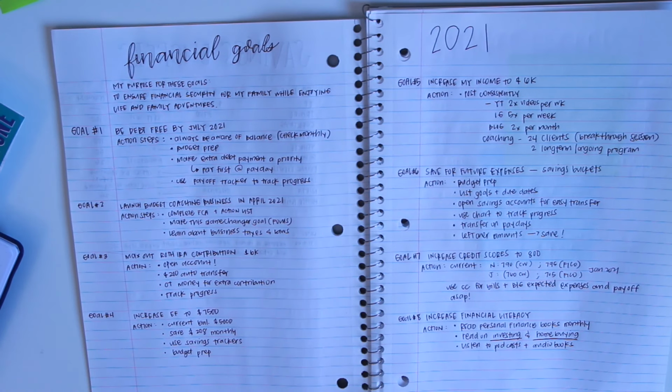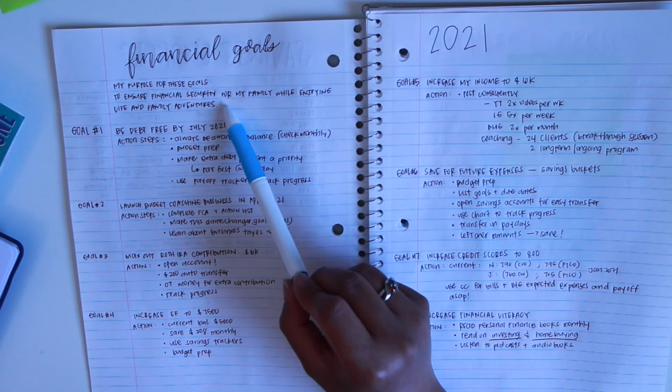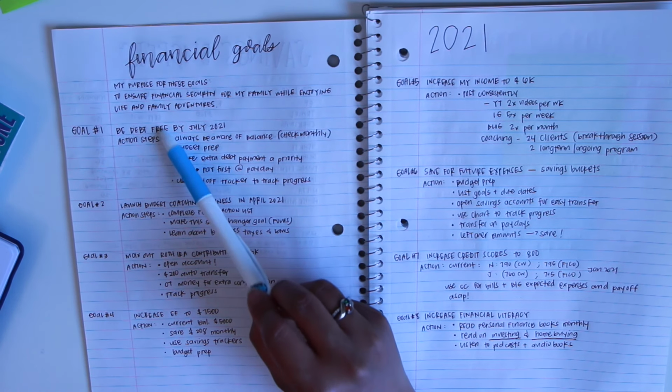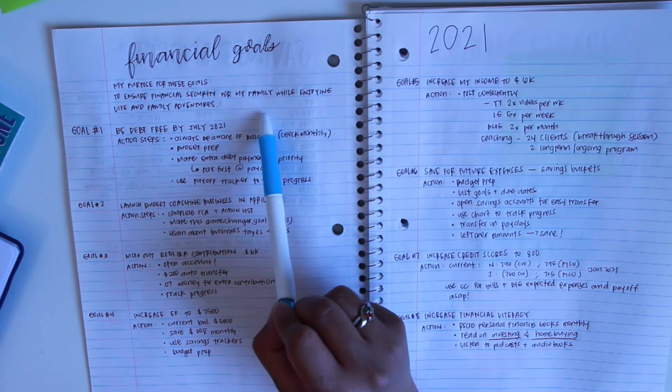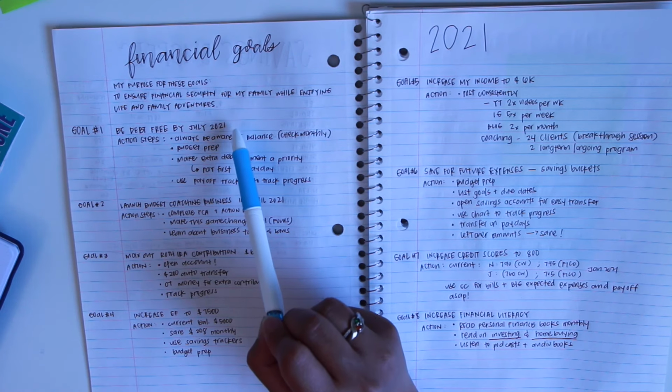Okay, so these are our financial goals for 2021. I just copied a list off of the one that I have on my wall that I created earlier this year. I made sure to put my purpose for these goals, which is to ensure financial security for my family while enjoying life and family adventures.